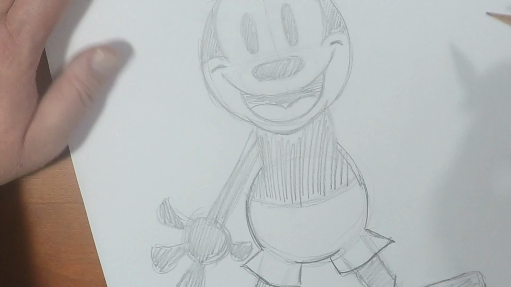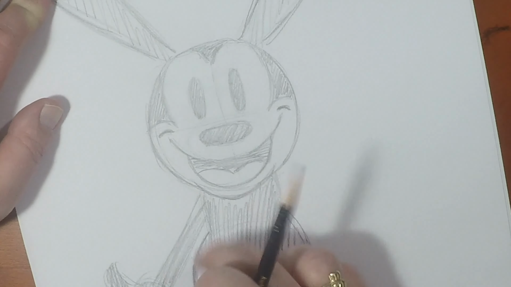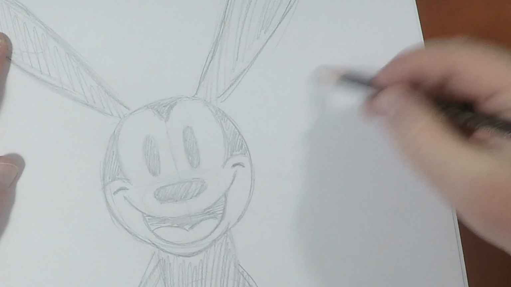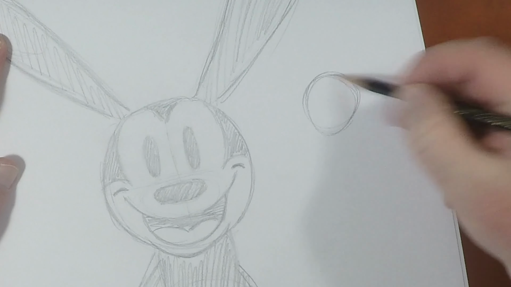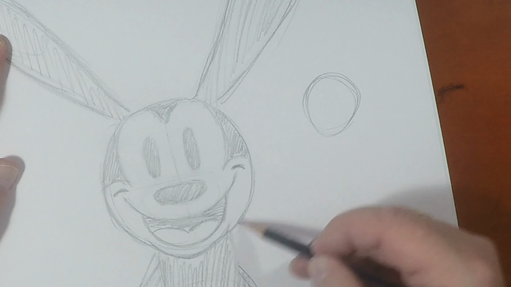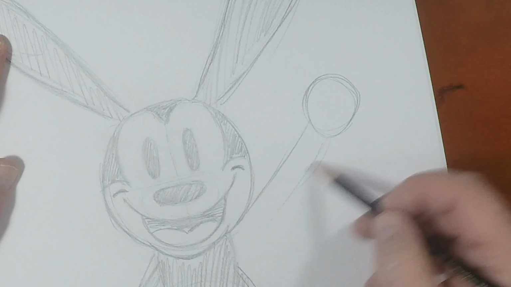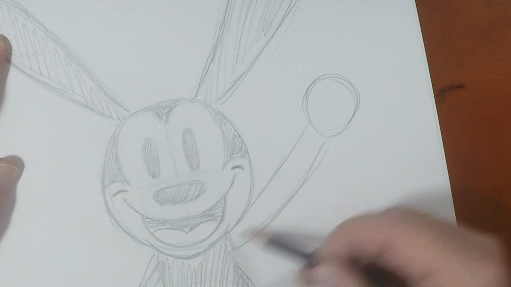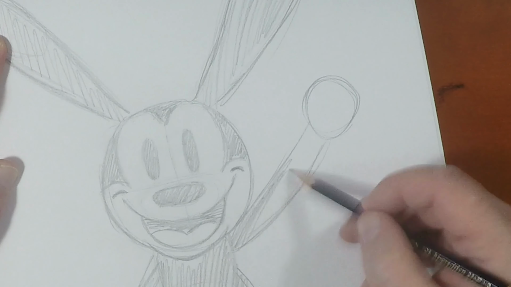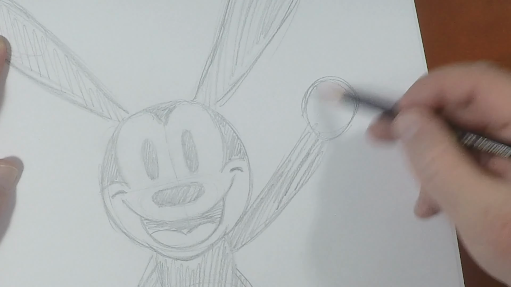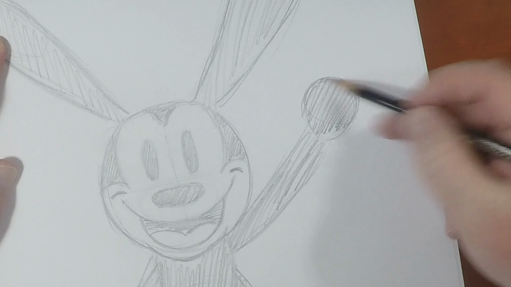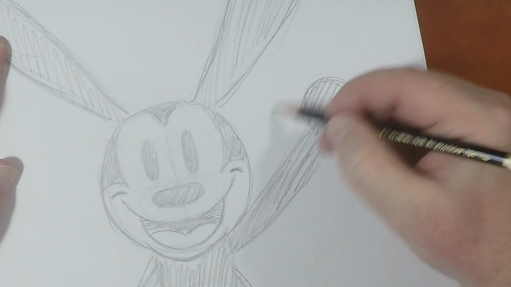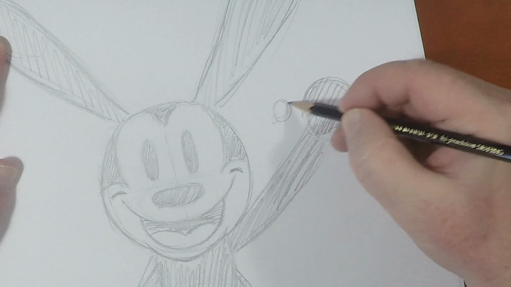Now if I wanted to have him waving, I will throw the hand up here. Maybe I'll give that a bit of a turn, a little bit of a curve. I'm gonna shade that in for now. And let's see, I want the thumb here.